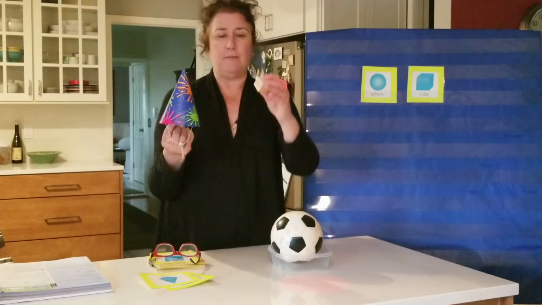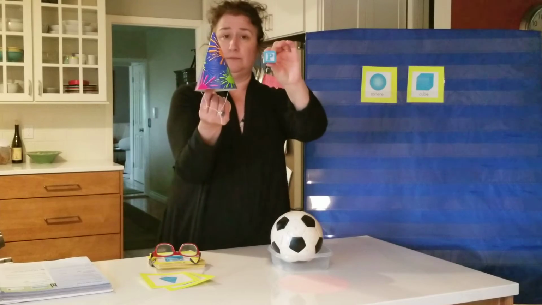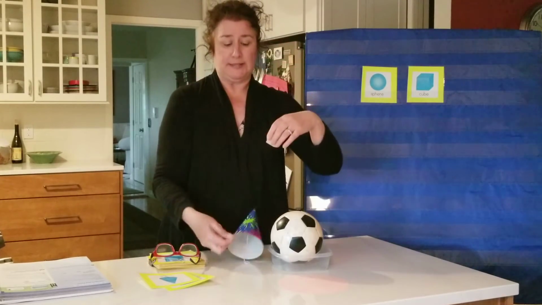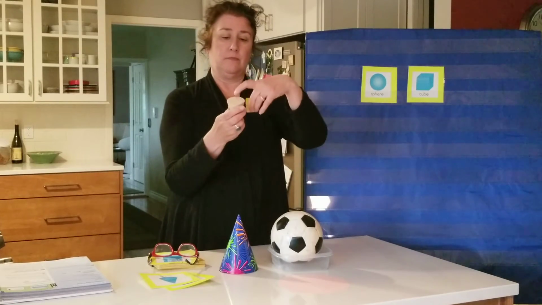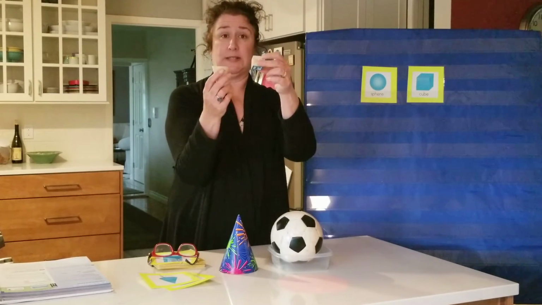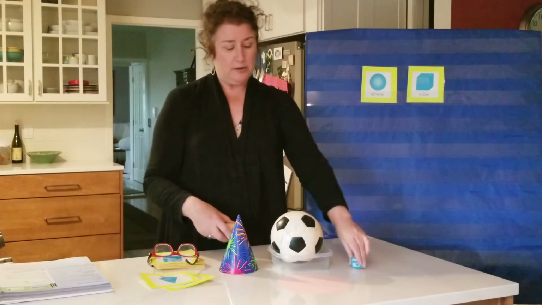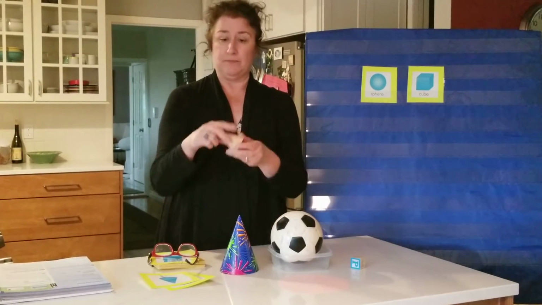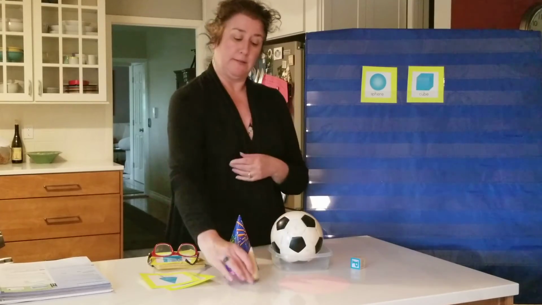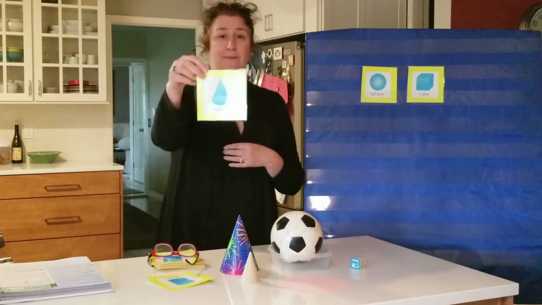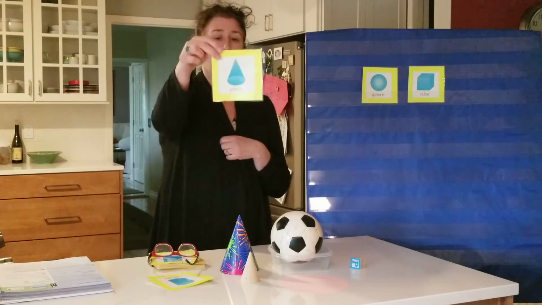Very different from the cube. Okay, only has 1 flat face, whereas the cube has 6. And the cube and the sphere don't have a point at the top like a cone does. All right, so that's our next three-dimensional shape that I want you to be aware of, the cone.